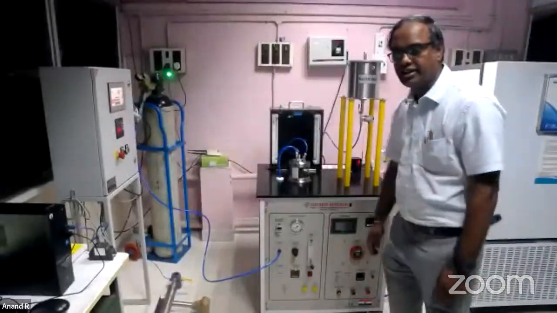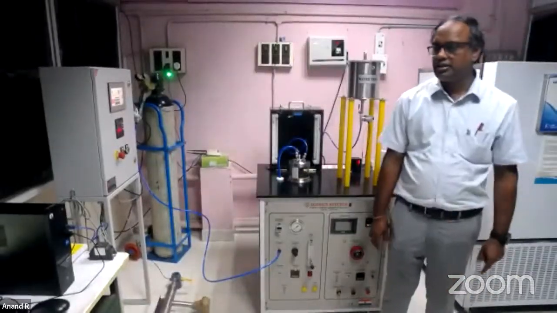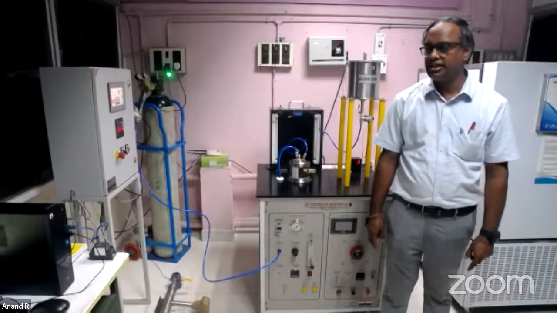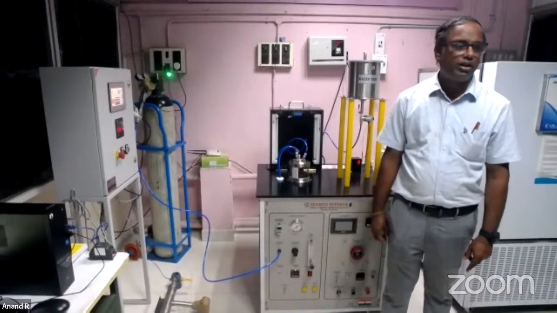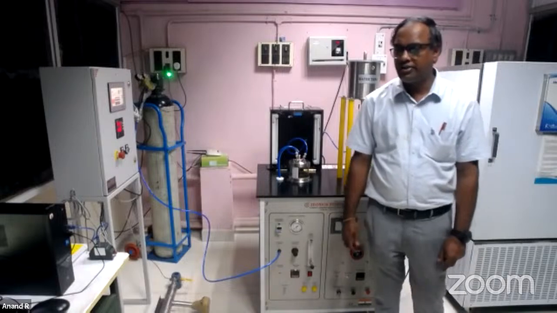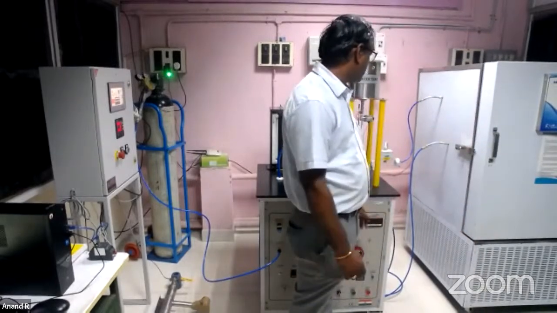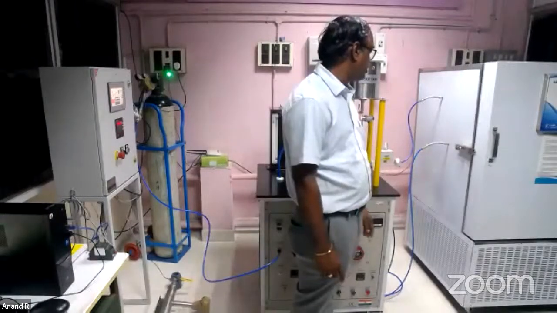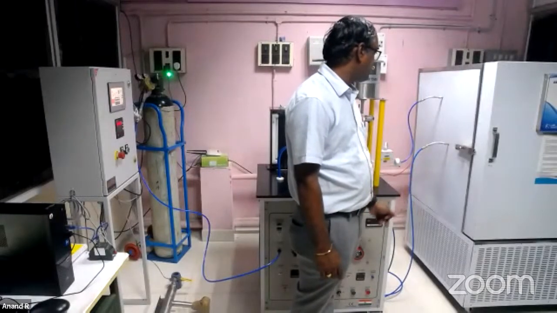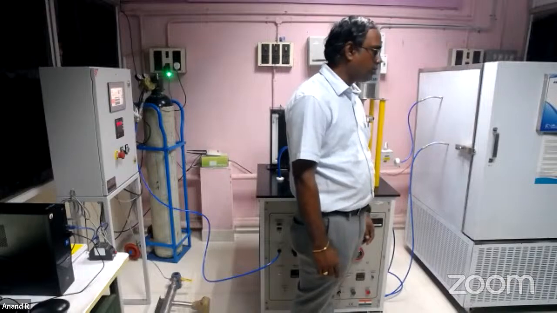So we have seen how the hot thermal plasma system works, and we are going to give a demo on the cold plasma system and how ammonia can be generated in a single reactor, and how it is going to be separated out. I think Anand will give the demo on that.